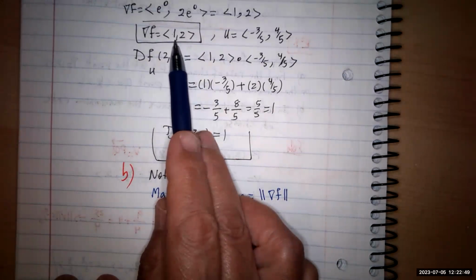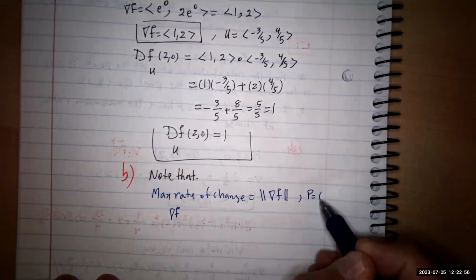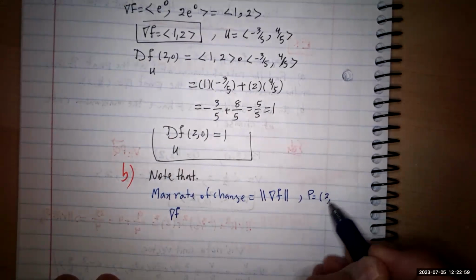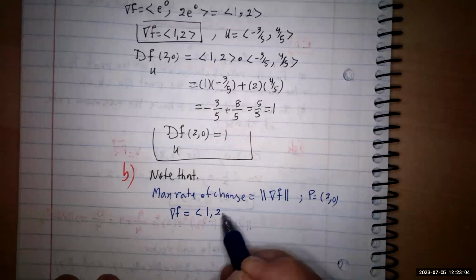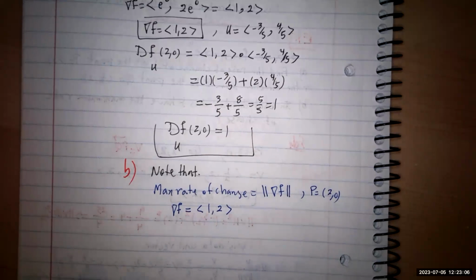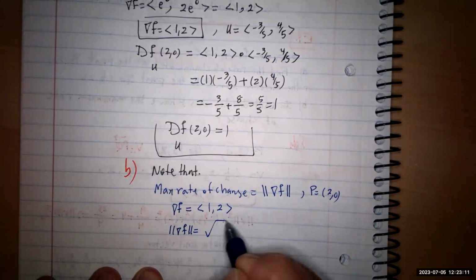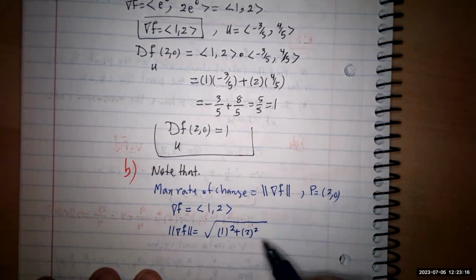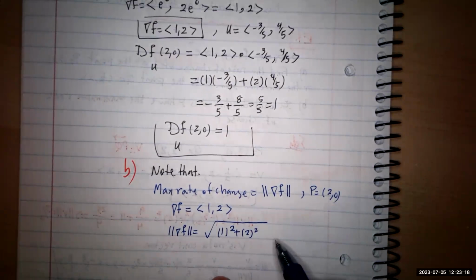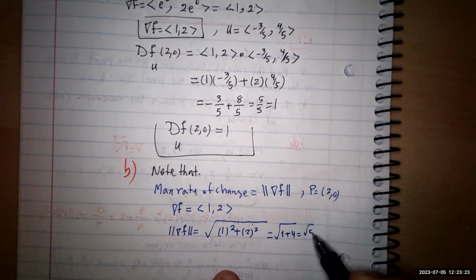It's (1, 2). Okay, at the point P, remember the point P was (2, 0). We already got the gradient vector from the first part, which is (1, 2). So we check the norm of the gradient vector. The norm is the square root of 1 squared plus 2 squared, which is the square root of 1 plus 4, which is radical 5.